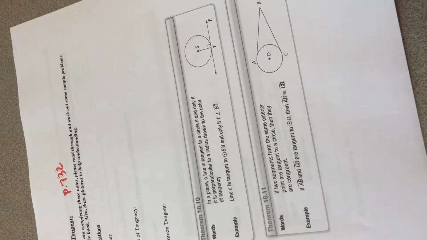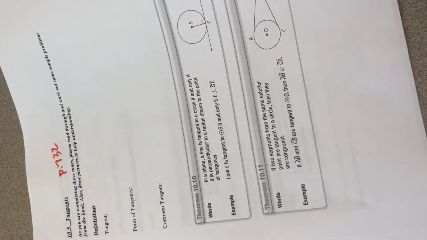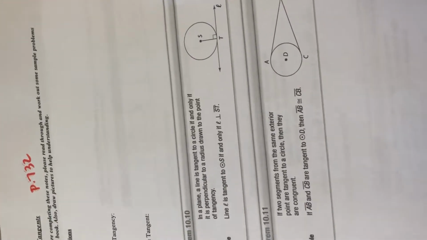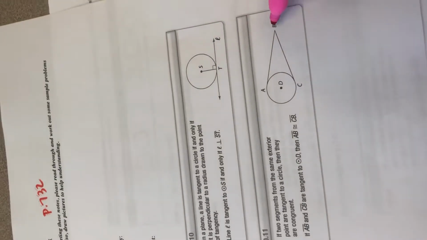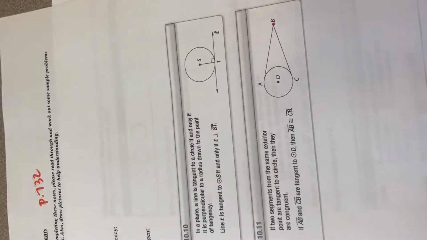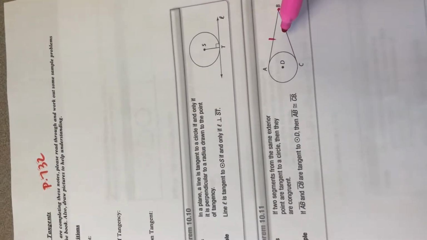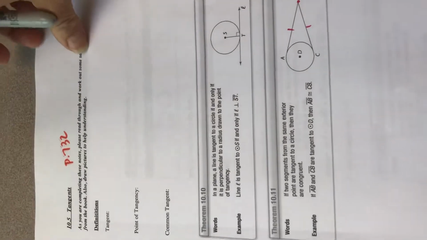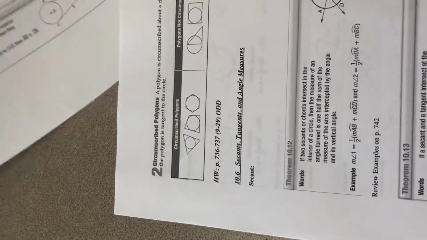It just tells you a line is tangent if and only if it's perpendicular to a radius, so any radius with any tangent. And also, if two segments from the same point, like this one from that vertex, if you draw a line tangent to the circle, those are actually going to be congruent segments. So that's some important stuff.